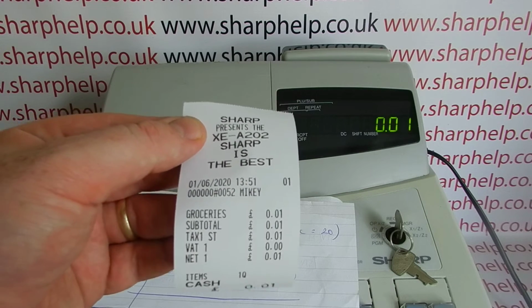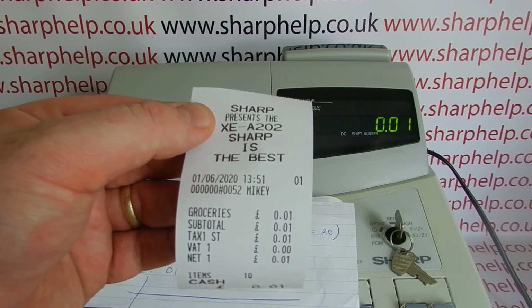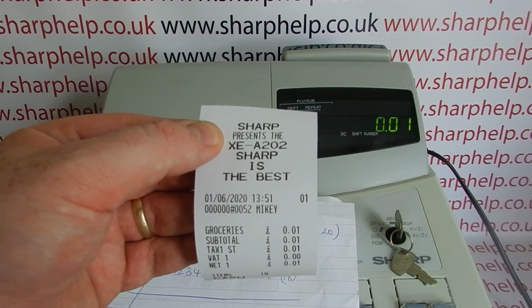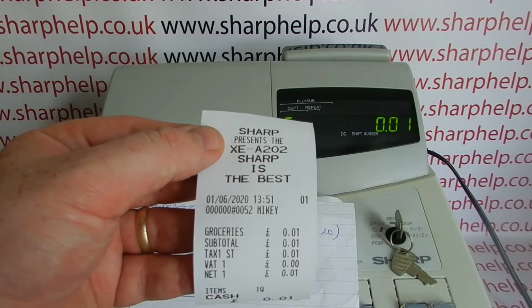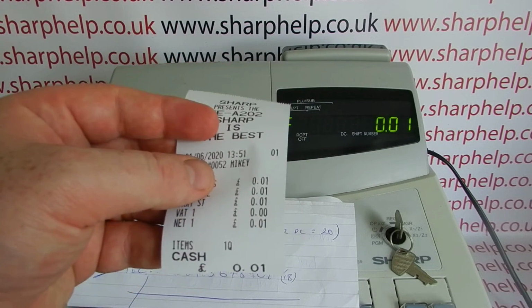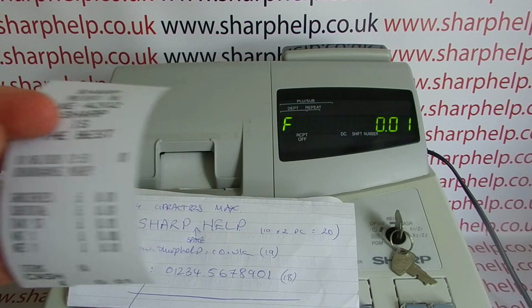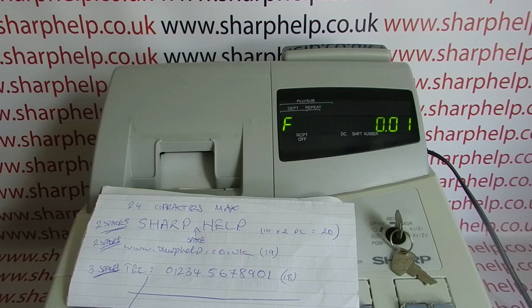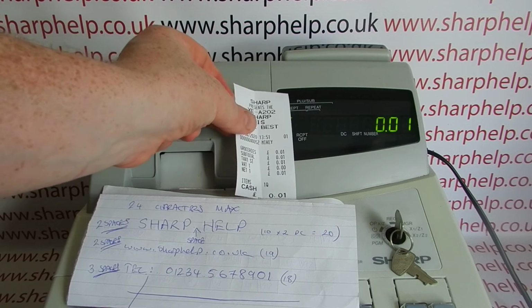So you can have the default 6 lines at the top. You can just program it so it only has 3 lines at the top. You can also program it so it has 3 at the top and then 3 messages at the bottom, so you can have a proper header and footer message. But in this video I'm purely going to show you how you edit what actually appears, and then in the other video I'll explain the different ways of laying it out.